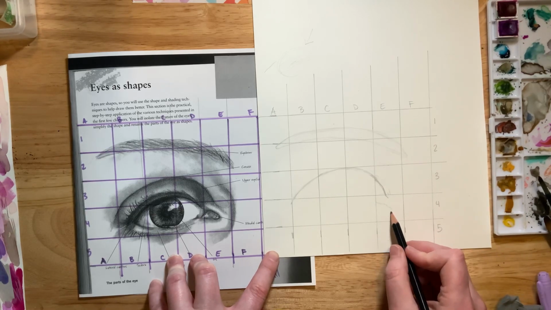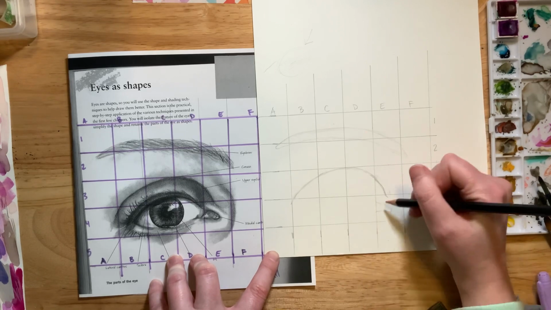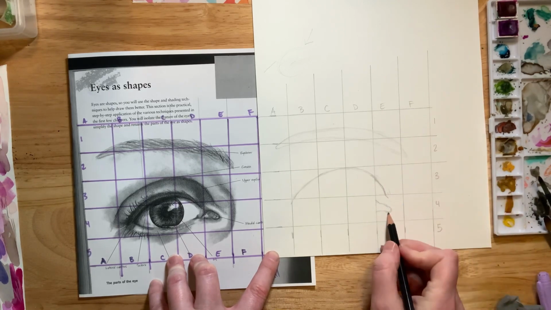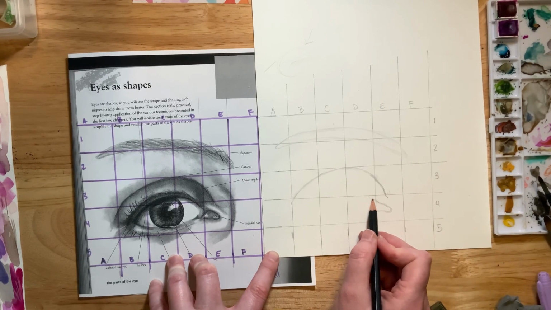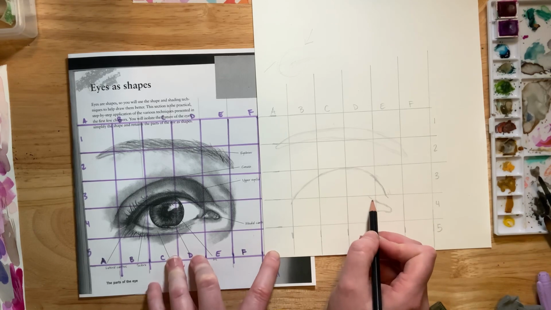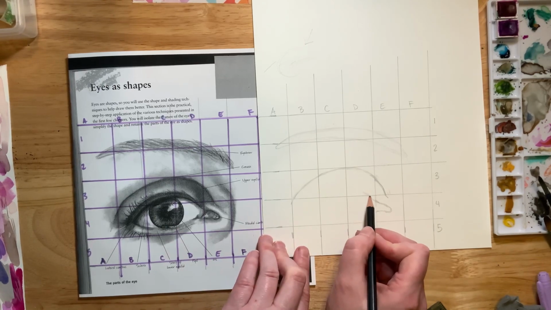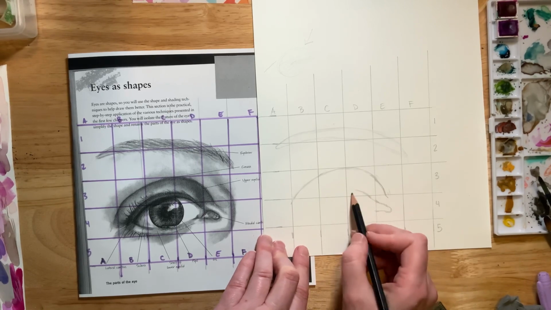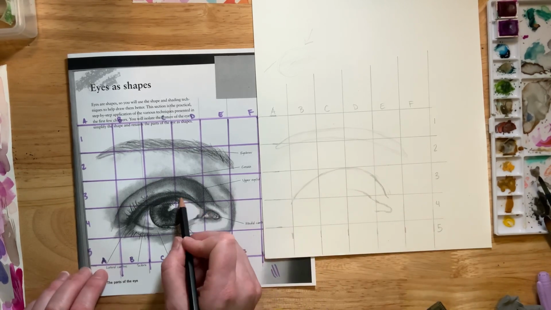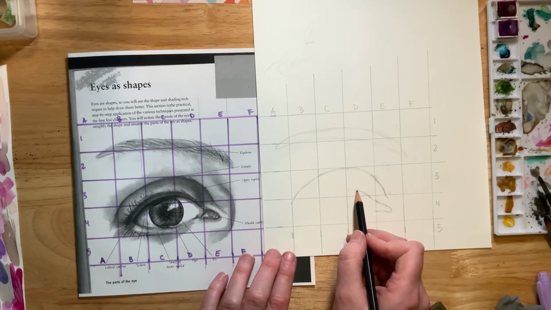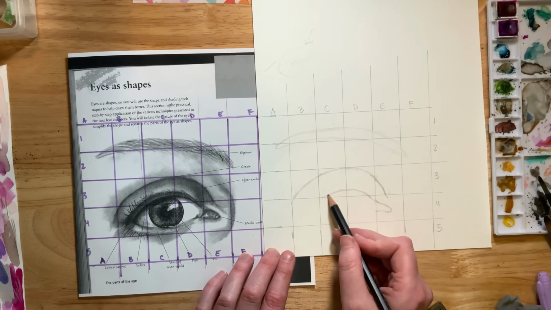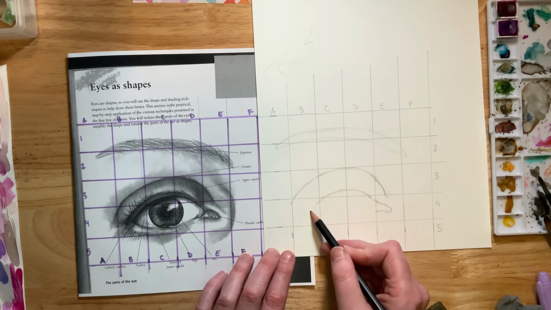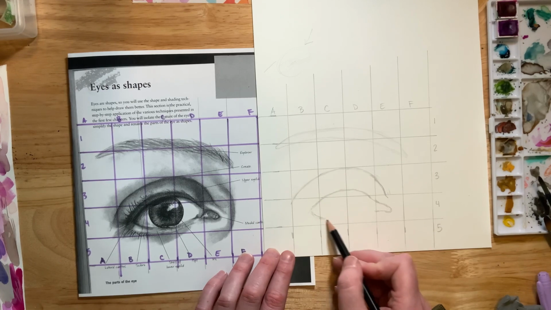So it's like in the middle. There we go. Okay, and then it goes through here, through D4, comes up and around. And I'm just following this right here. Over into B, and then this way. It kind of looks like a lemon at this point.